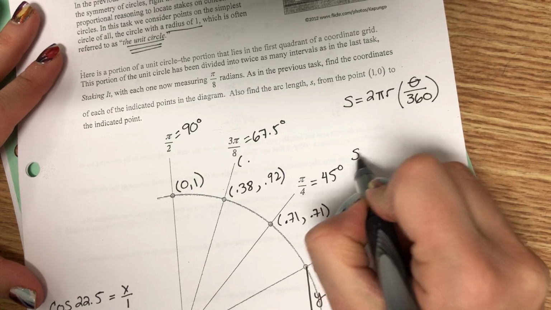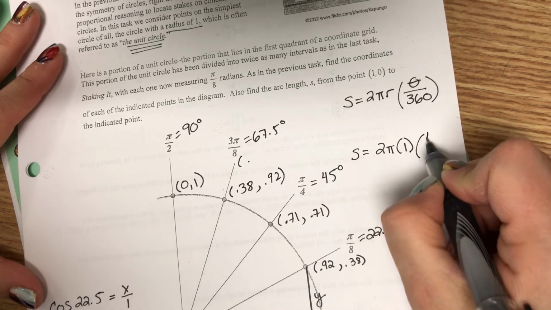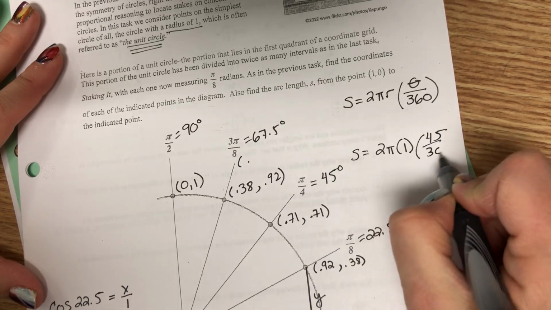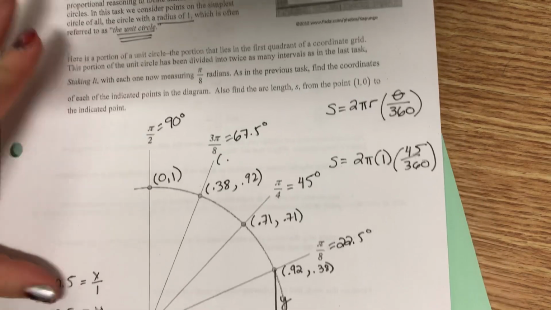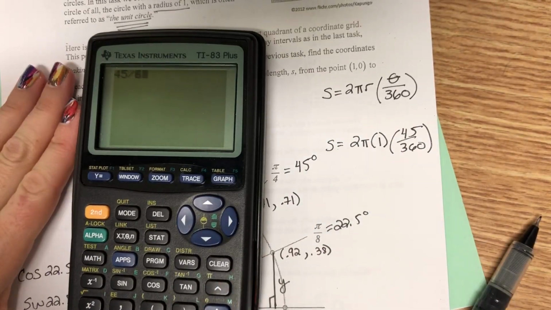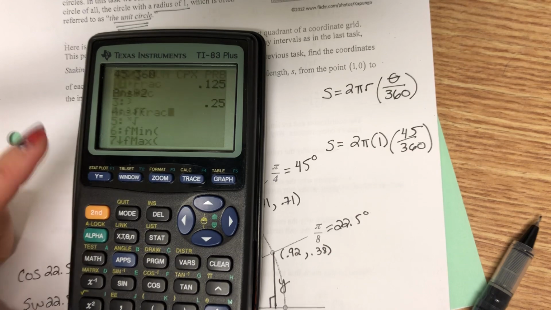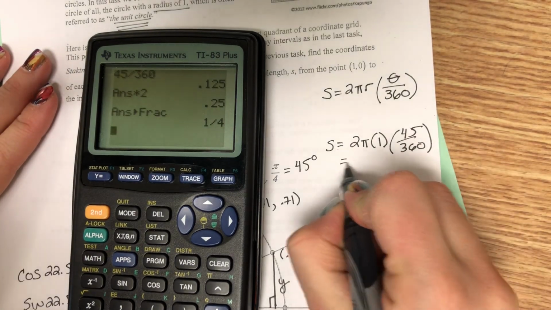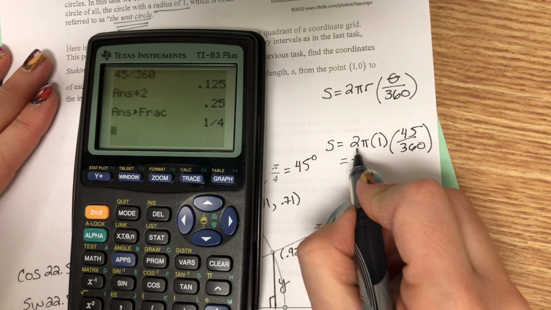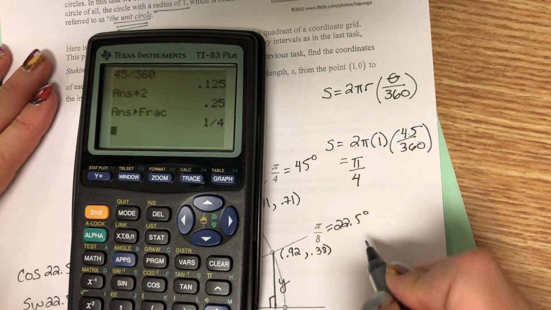So the arc length at 45 is 2 pi times 1 times 45 out of 360. Now I'm going to do this exact, I'm not going to do anything with the pi. And notice we get pi over 4 because 2 times 45 over 360 reduced to 1/4, so 1 pi over 4.